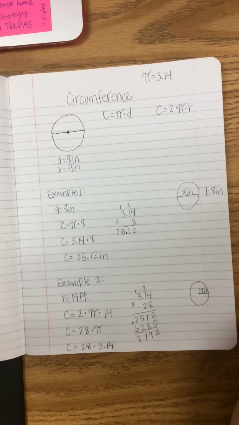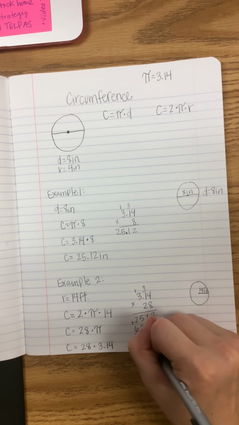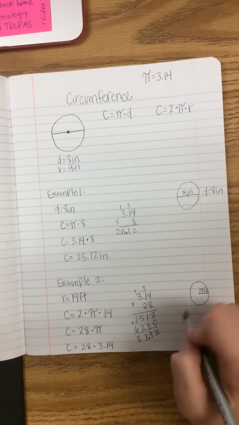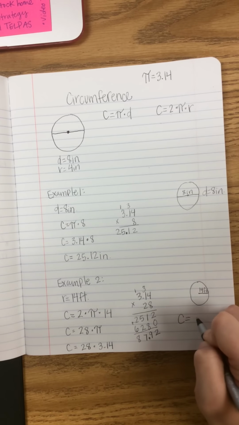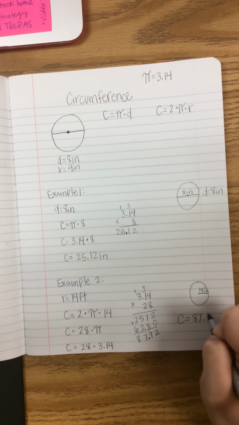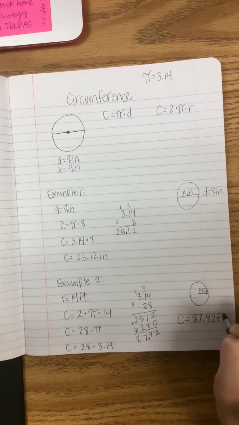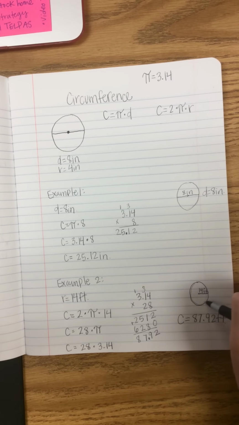And we get 87.92. So that is our circumference, 87.92 feet. All right, and that is the distance around the outside of this circle. Very good.